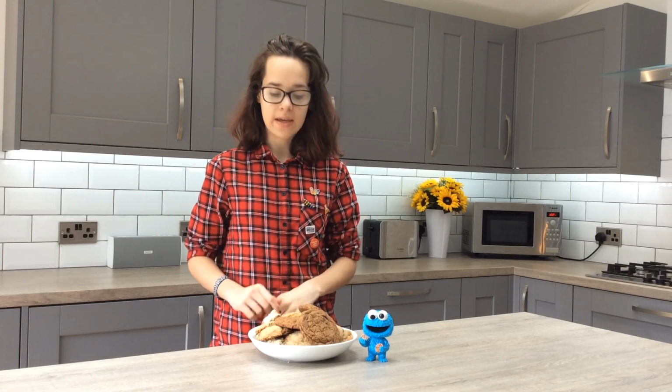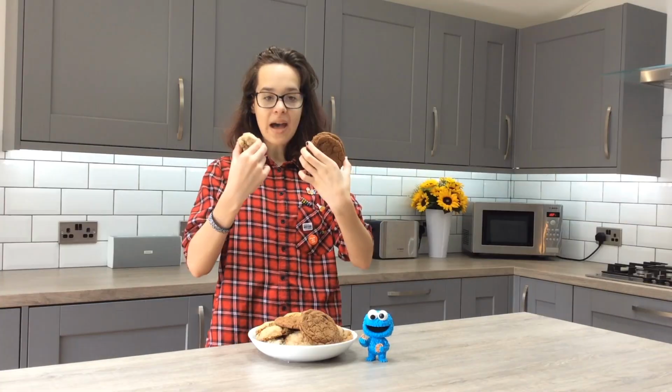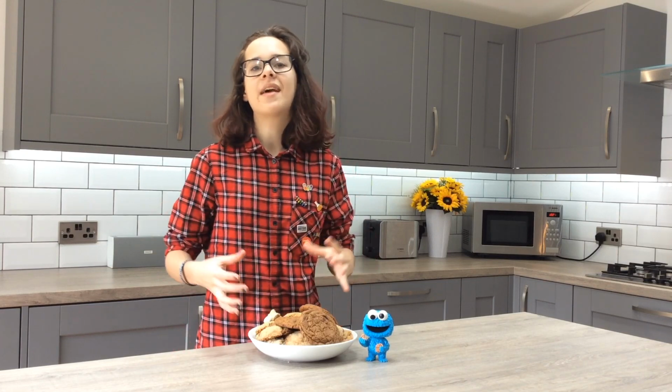Now for the conclusion. This experiment has shown that the ingredients and their amounts do affect the cookies in good and bad ways. All the ingredients, cooking temperature and time work together to make the perfect cookie. I never knew cookies were so complicated.